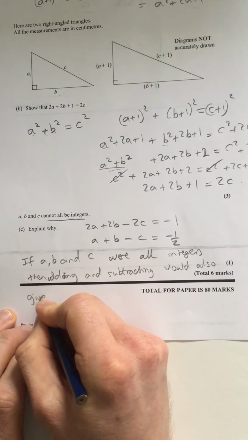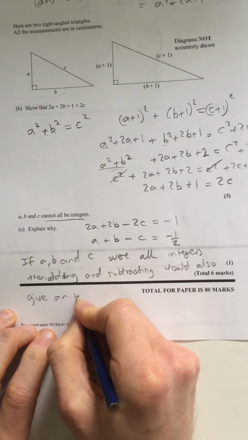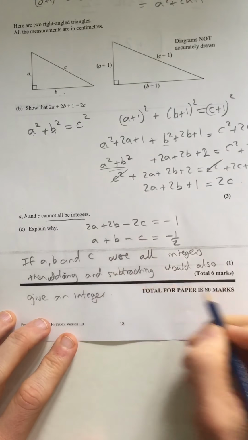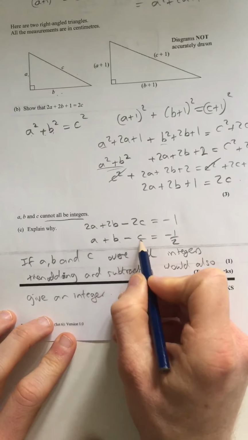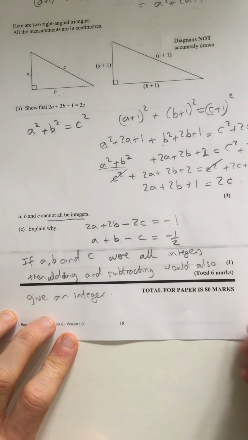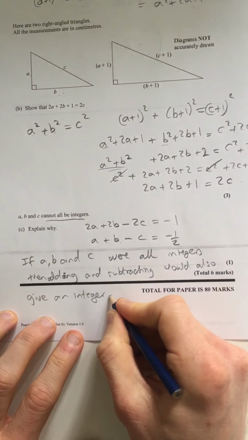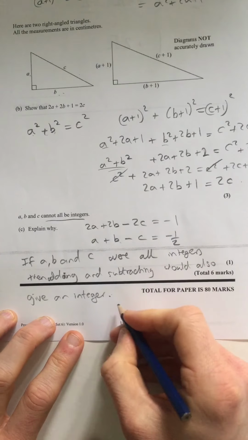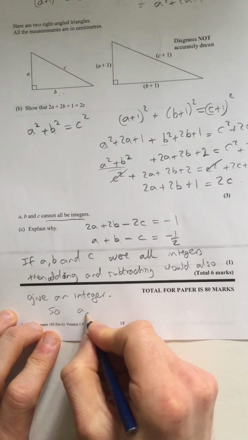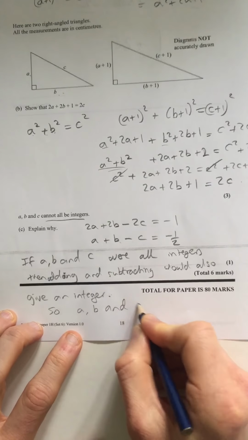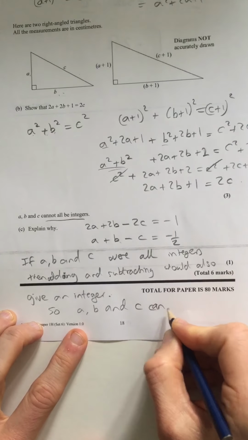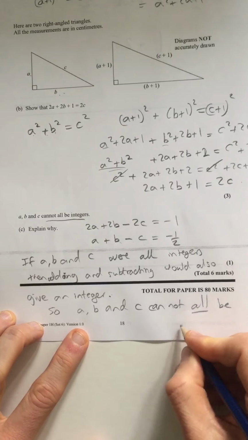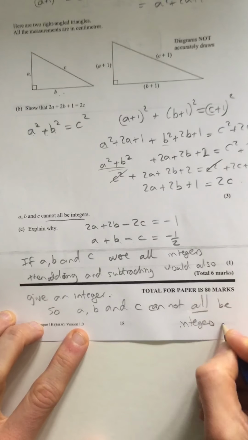If you add integers together or take them away, then you're going to get an integer. So if a, b and c are integers, then adding them and then taking them away would give an integer. But it doesn't, so they can't be integers. So a, b and c cannot all be integers. There we go.